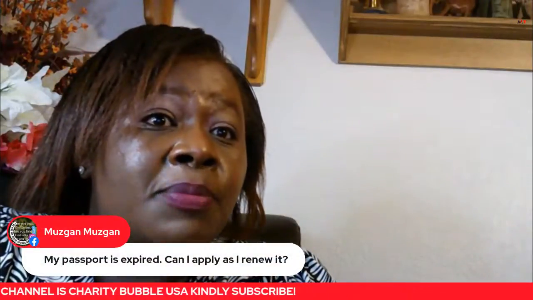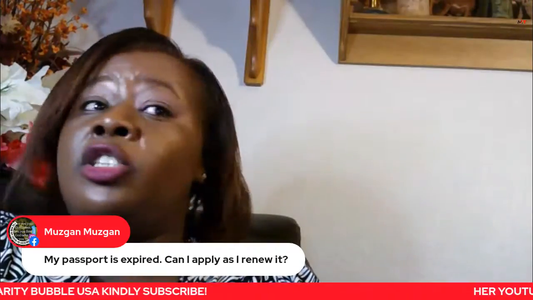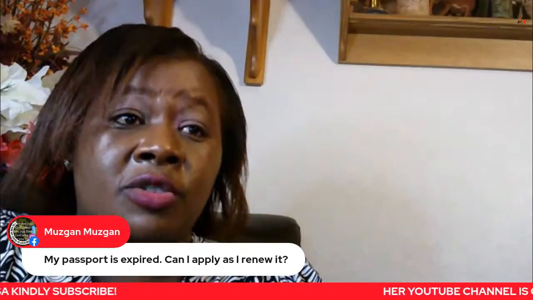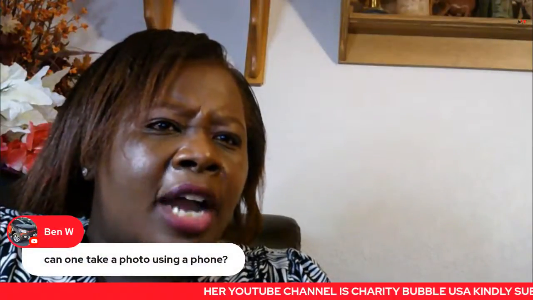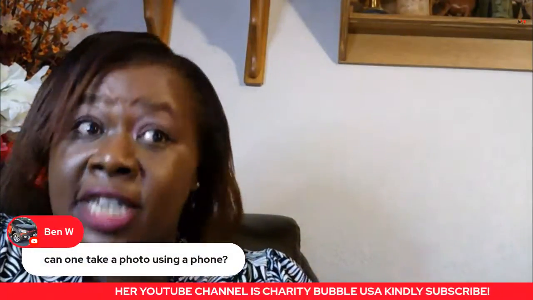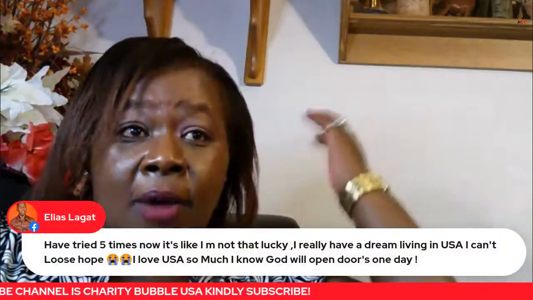My passport is expired. Can I apply as I renew it? No, go get a temporary passport and do the application. Ben W, can one take a photo using a phone? Yes, but it has to meet requirements. It has to meet requirements. Make sure that it has a white background.